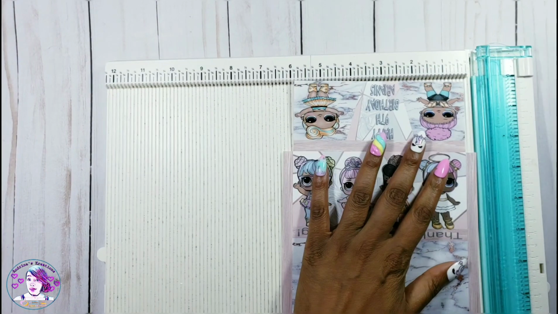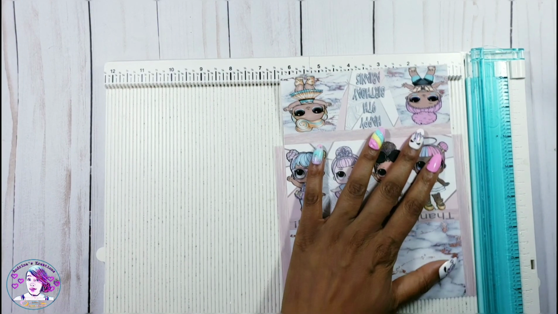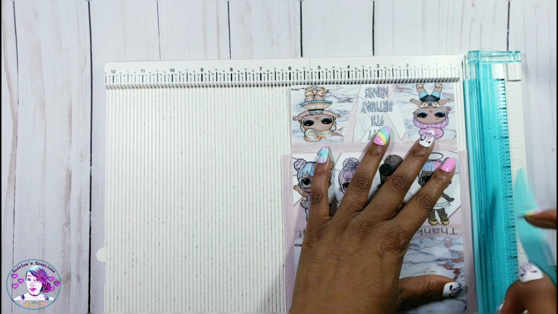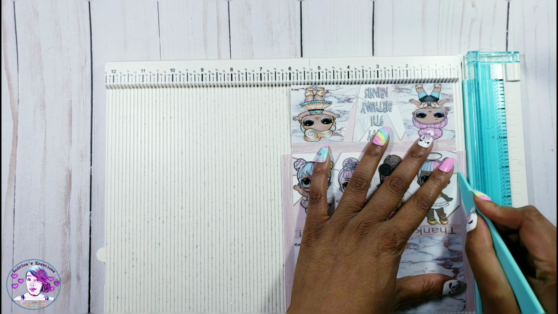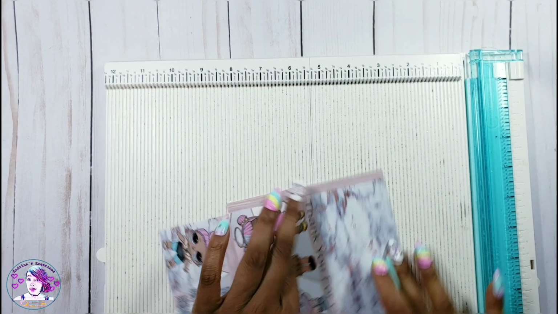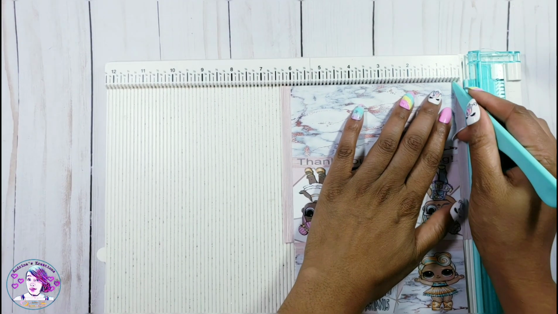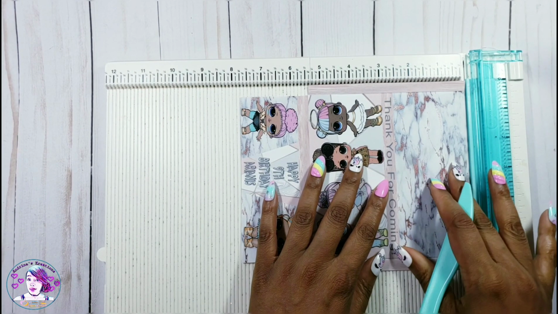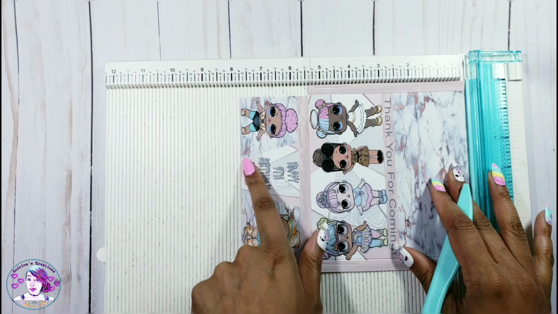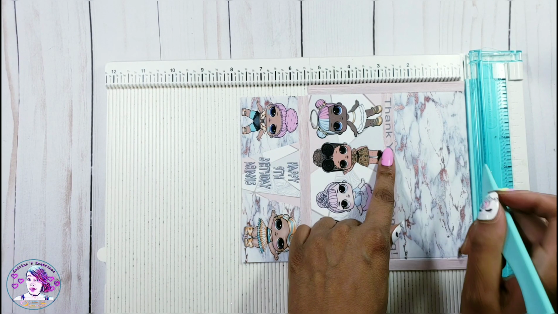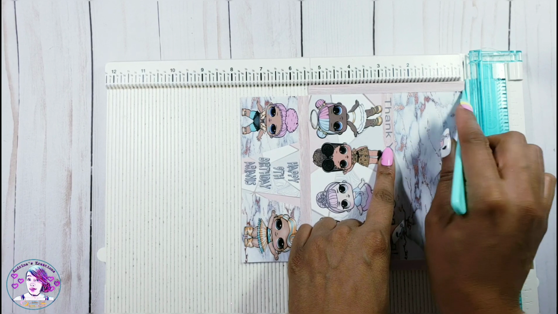So when I have it like this, I need to score at 3/8. Then turn it around and score again at 3/8. Then I will have my template facing that way. This is the front of the clutch. So I have all my big squares facing the 1 inch.